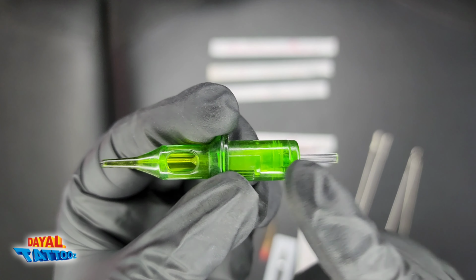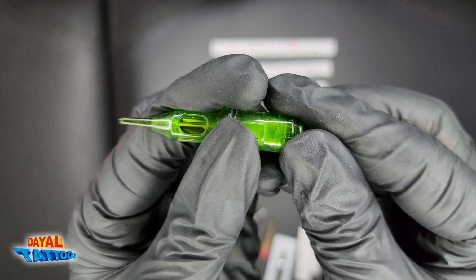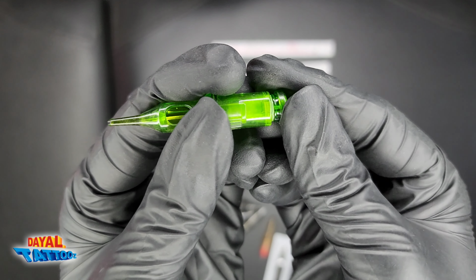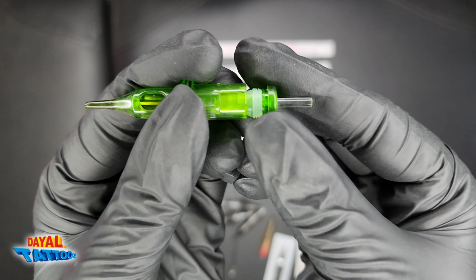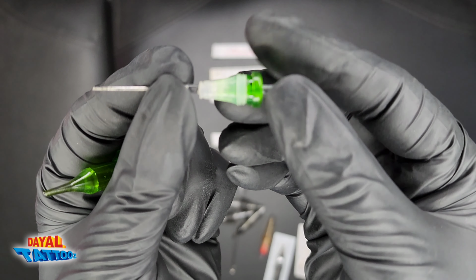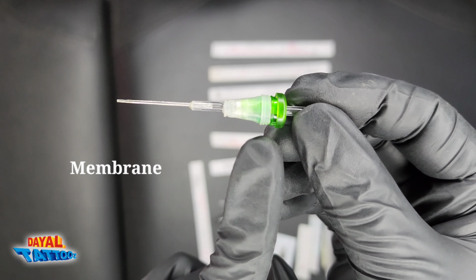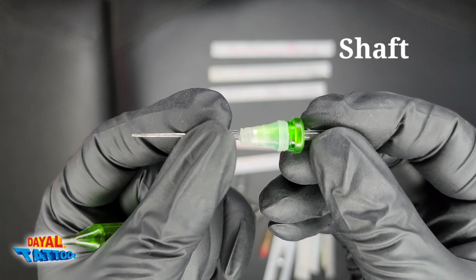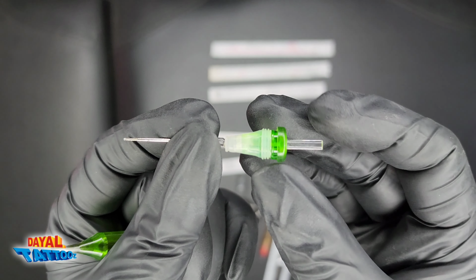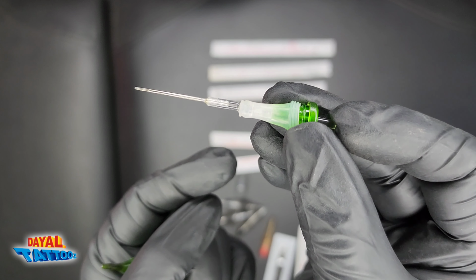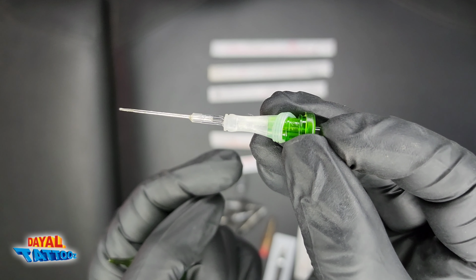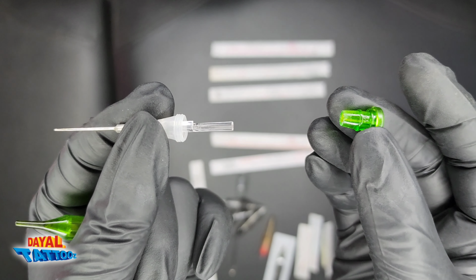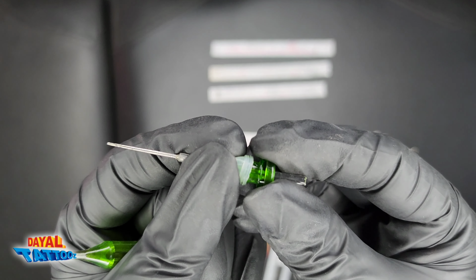Inside the cartridge needle, let me first open it and then explain. See here, this is the membrane, this is the grouping of the needle and this is its shaft. When the machine presses the shaft, the needle moves up or down. The membrane acts as a spring here, just like I'm showing you. This membrane is fitted in every cartridge needle.